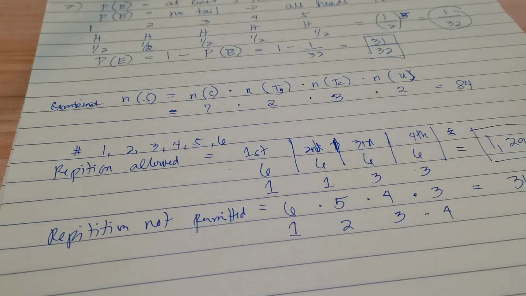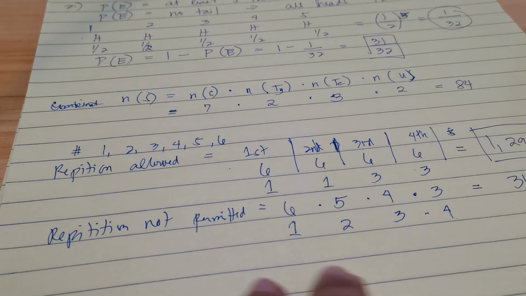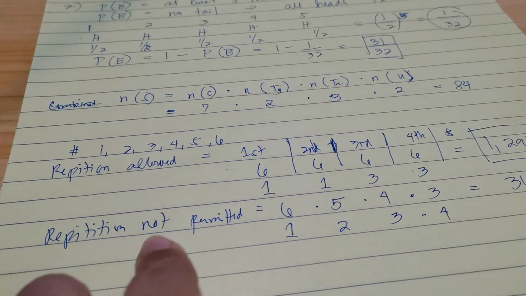Dito na pumapasok yung factorial na tinatawag. Ano ba yung factorial na tinatawag? Okay, kapag sinabi nating factorial, ito yung rule wherein if you're going to write the outcomes of your events, okay, from a single or from the same sample space, magbabawas ka ng 1 mula sa number ng outcomes mo sa sample space.